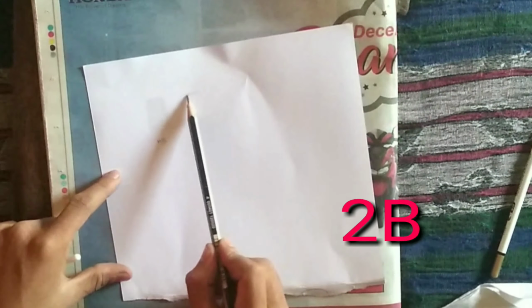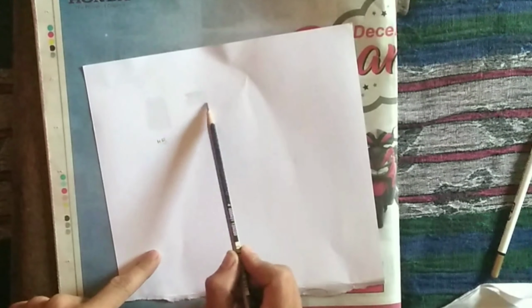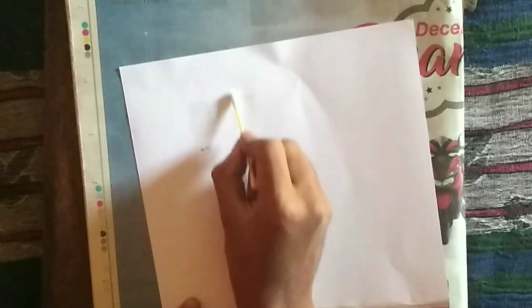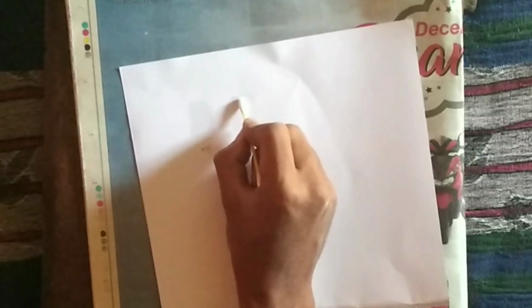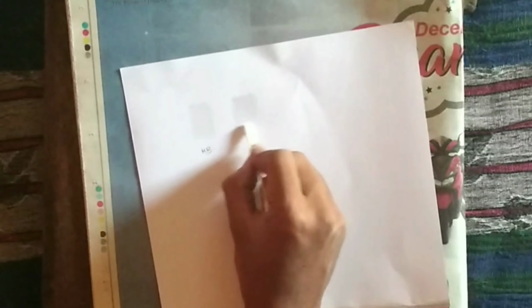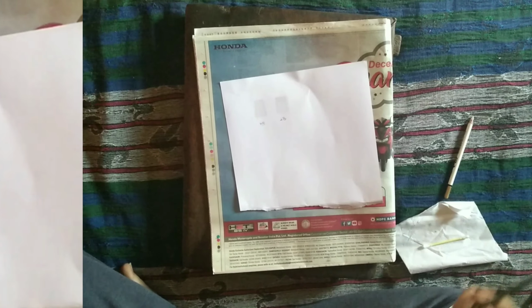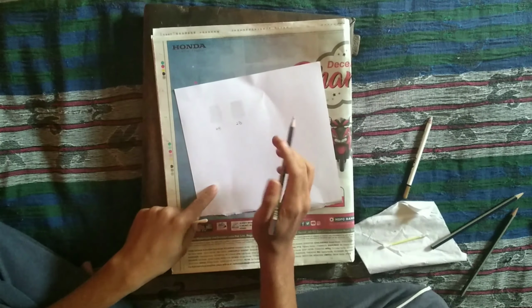Now guys, I will shade and blend 2B pencil in the same way I have shaded and blended HB pencil. See how I shade and blend. It's time to shade and blend 4B pencil guys. See how I will shade and blend.